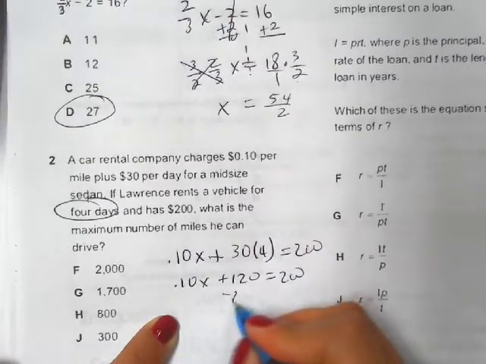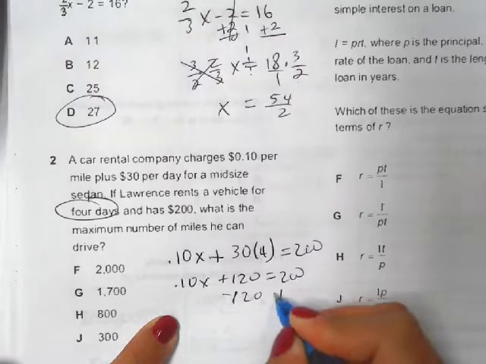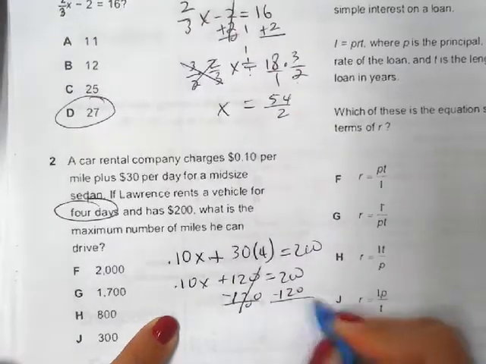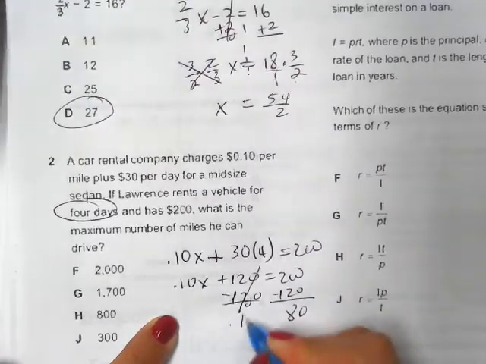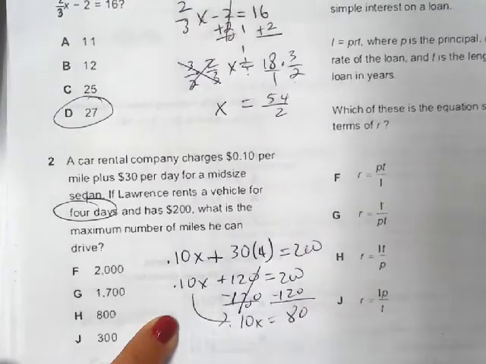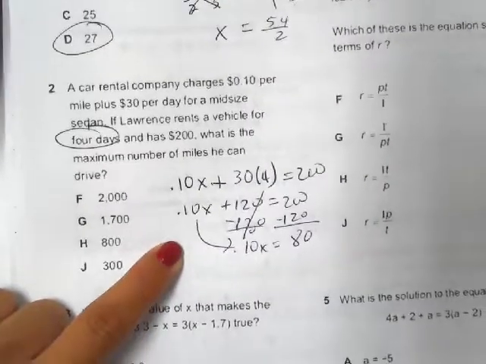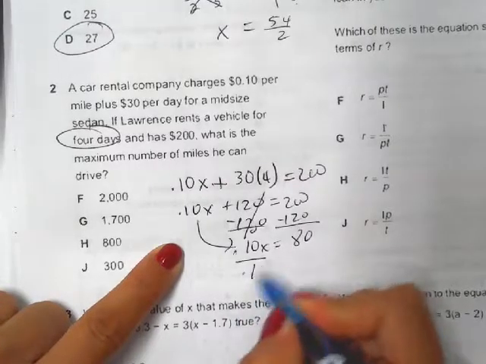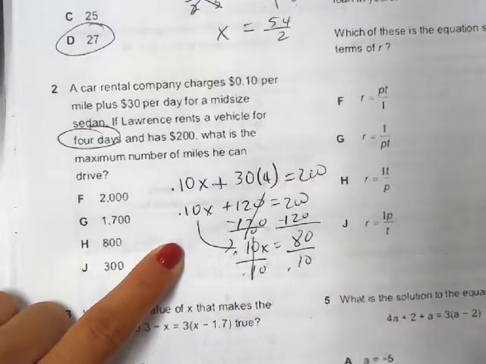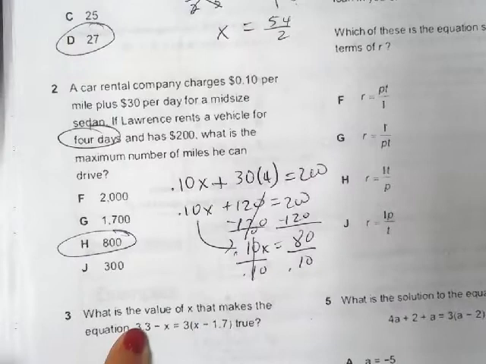We would subtract the 120, subtract the 120. Bring down what's left. And then we would divide by 10 cents, 0.10, from both sides, and that'll give us 800.